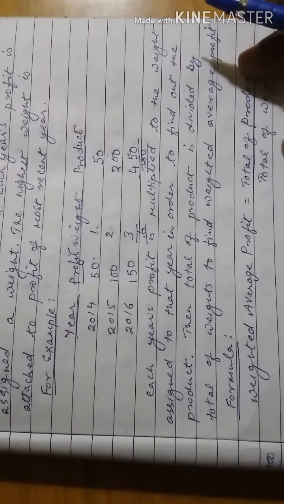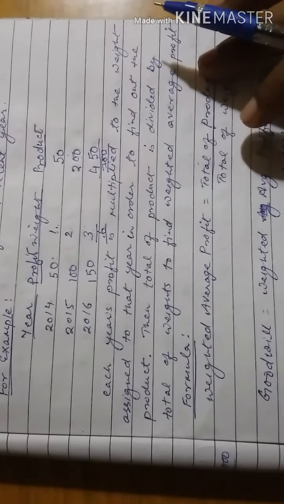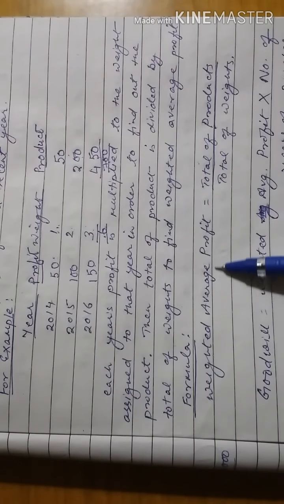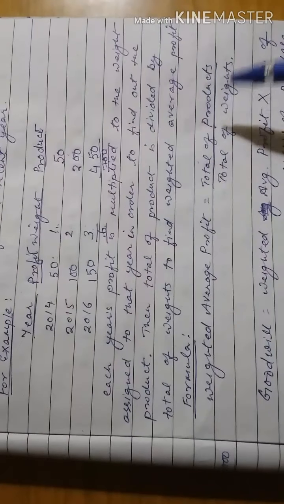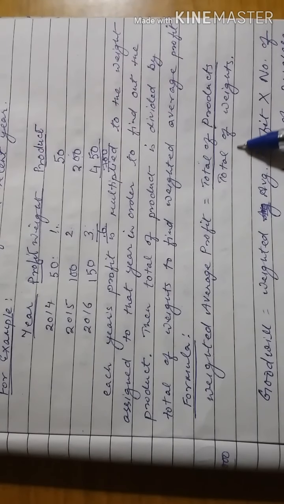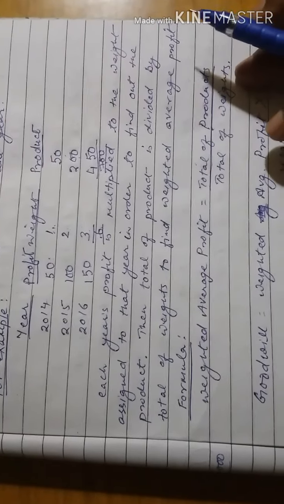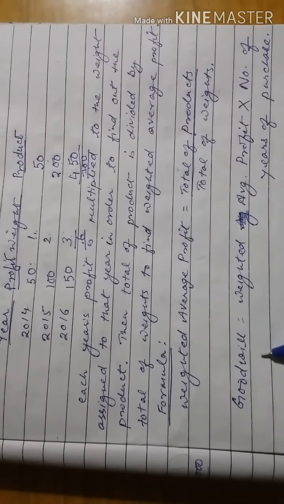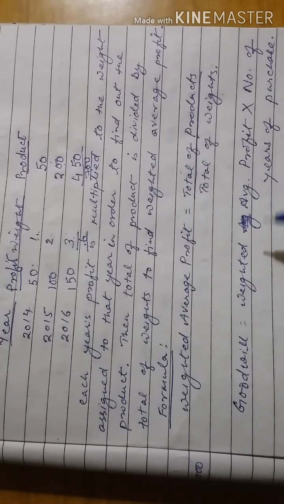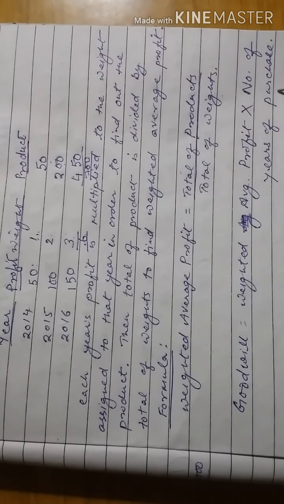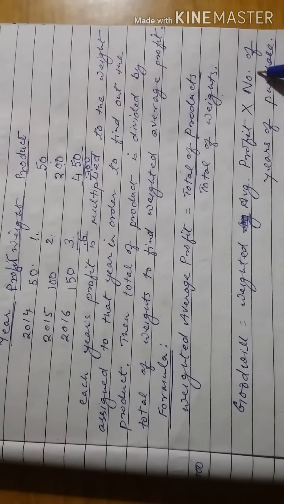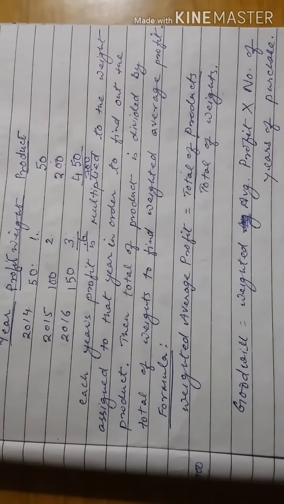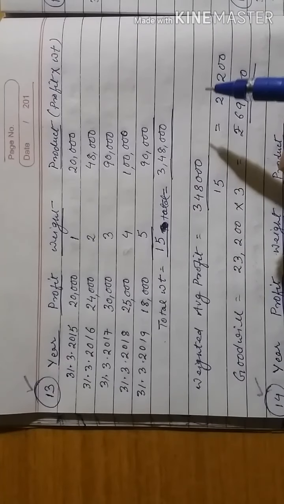In questions we will do similarly, and follow the formula for weighted average profit as we have discussed just now: total of products divided by total of weights. After we get the weighted average profit, we will calculate goodwill. According to the question, the number of years of purchase given would be followed. The weighted average profit will be multiplied by the number of years of purchase and we will get the value of goodwill. Now let us start questions.